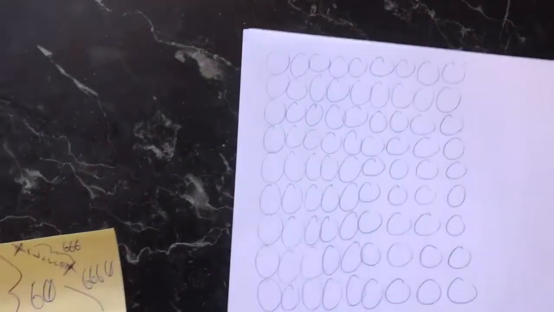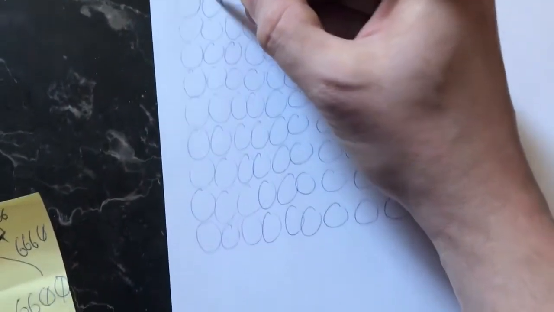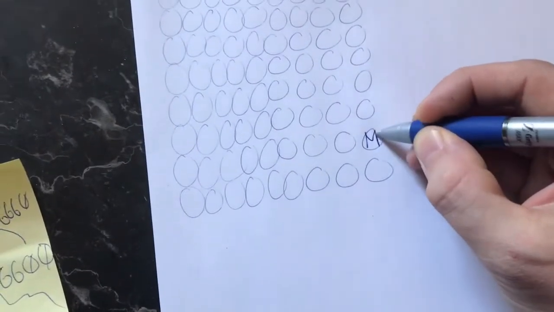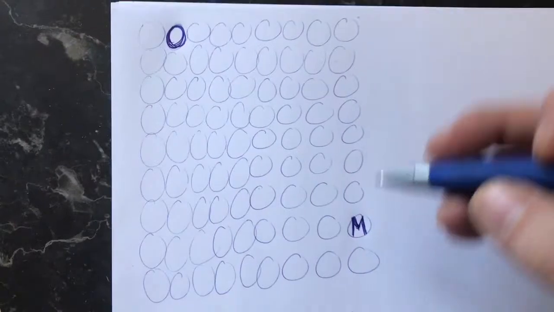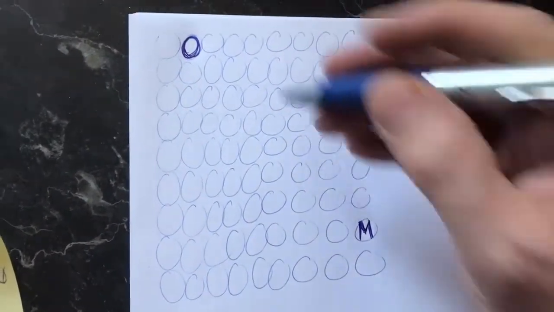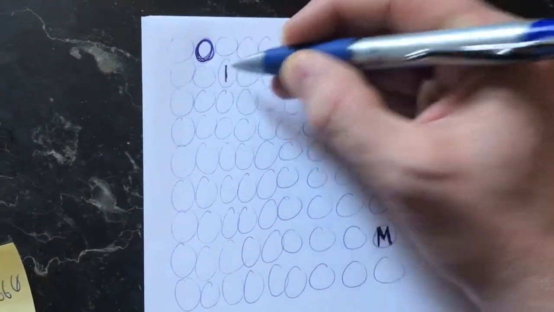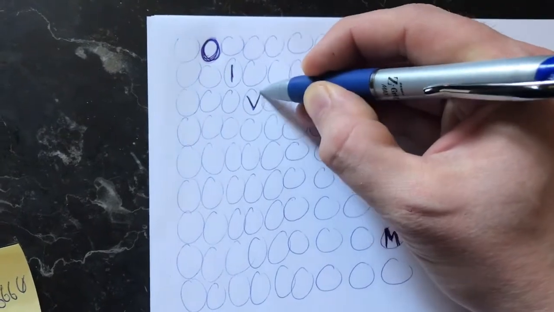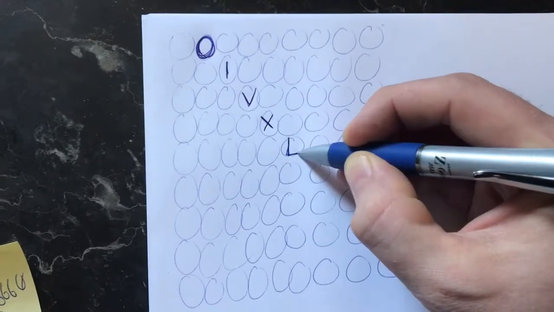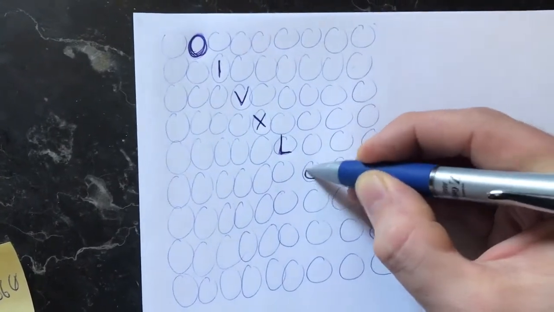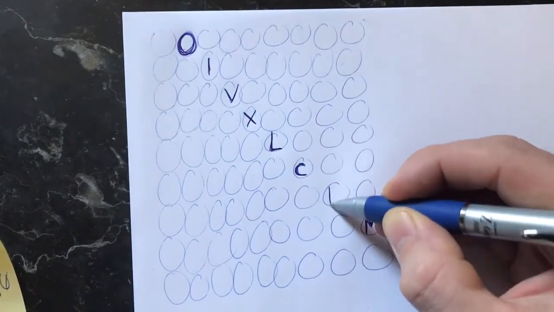Alright, so we all know that this one right here is your ring, and this one right here is your M. And that starts the long chain of Roman numerals that go between them. Like I, V, X, L, C, D.